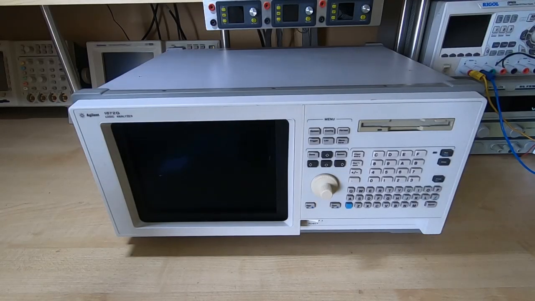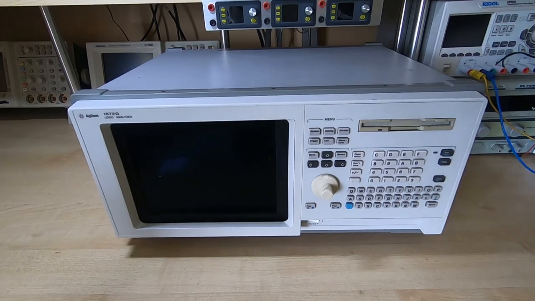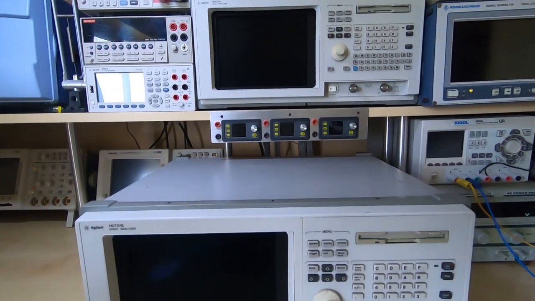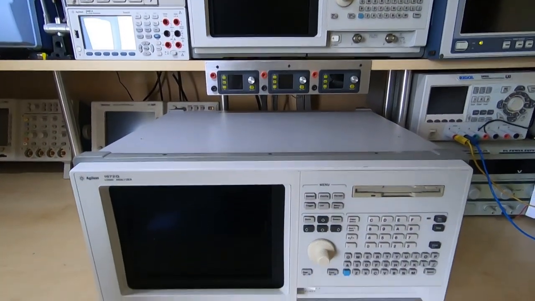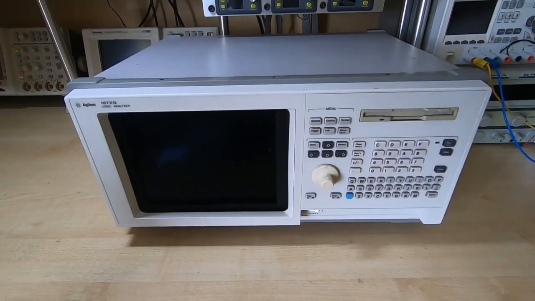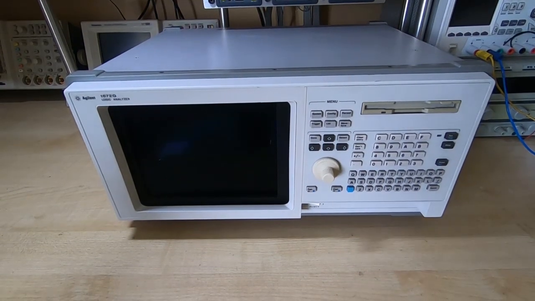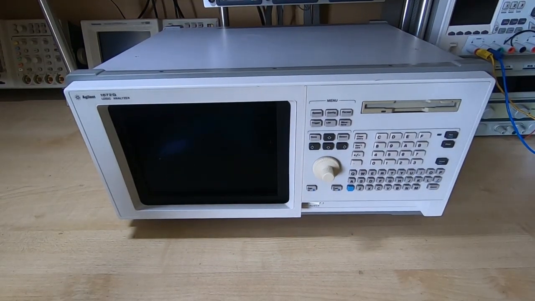This is a repair video in which I will look at trying to fix a problem with an Agilent 1672G logic analyzer. I have a number of these instruments. In fact, the previous videos you'll have seen me using the one at the back there. And this one has a fault that looks very serious when you first see it, but in reality it's normally something fairly simple, and I'm hoping it's the same with this one.